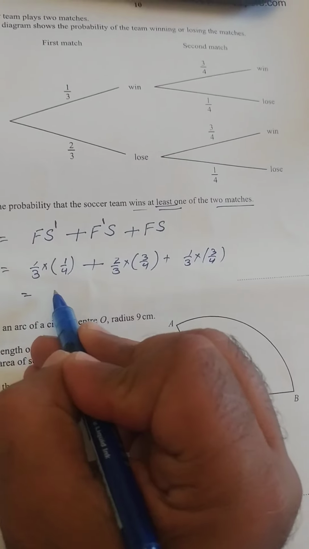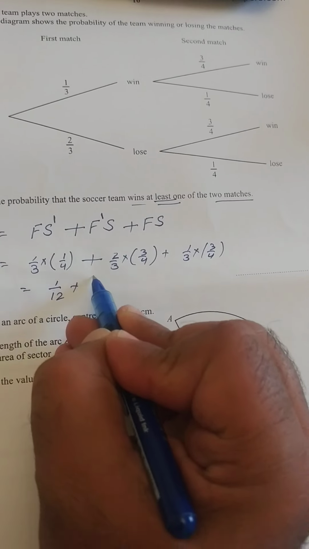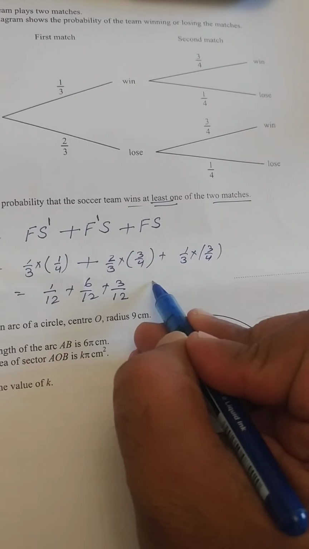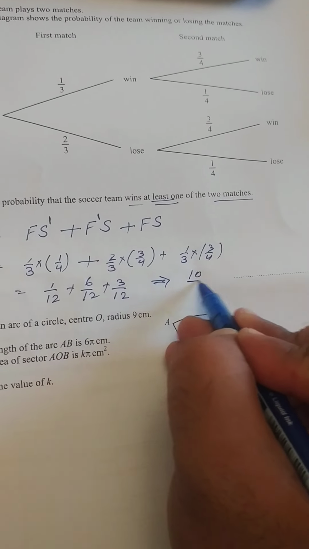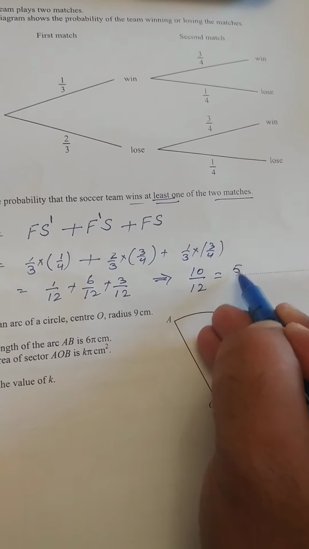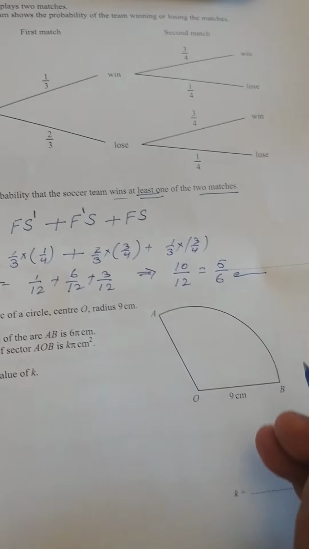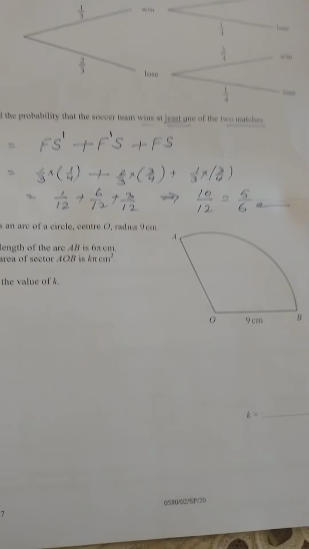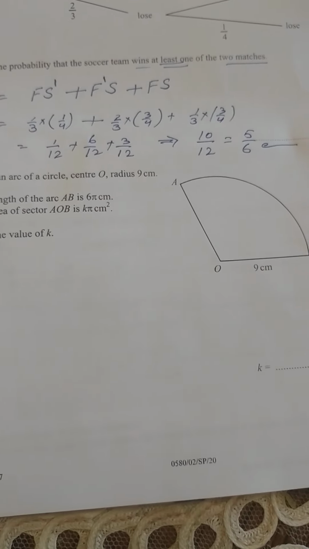Simplify this. We get 1 by 12 plus 6 by 12 plus 3 by 12. That goes to be 10 by 12 or 5 by 6. This is the answer. I hope it's clear to you. Simple case study. Okay, proceeding to the next question.